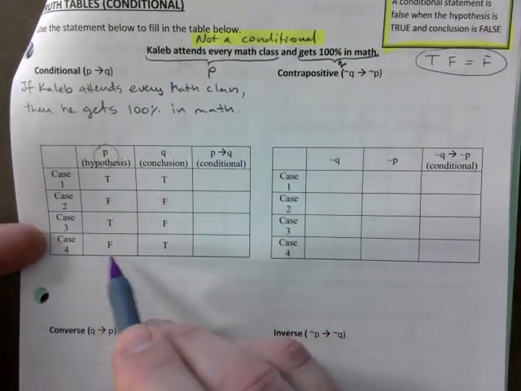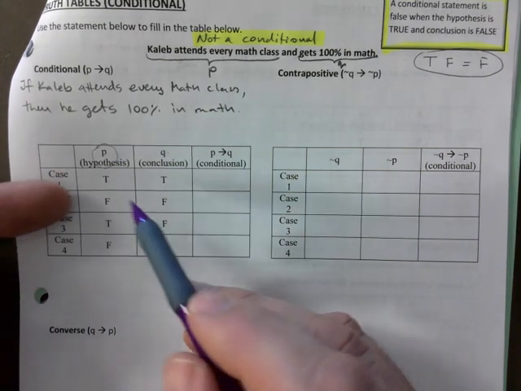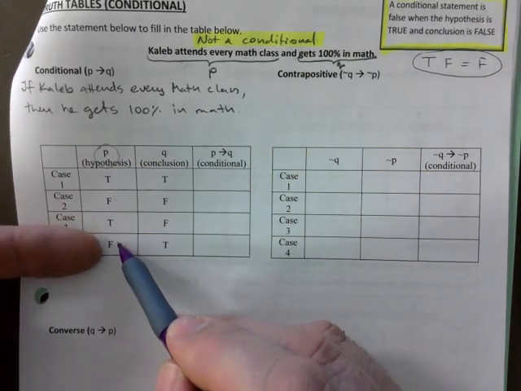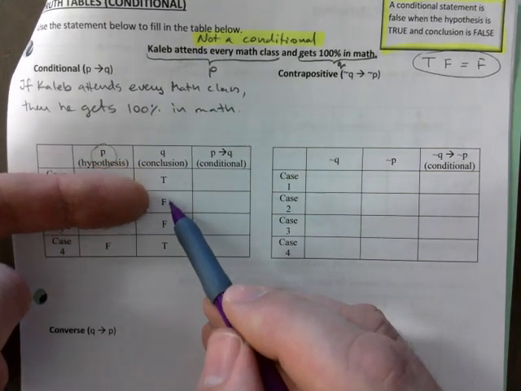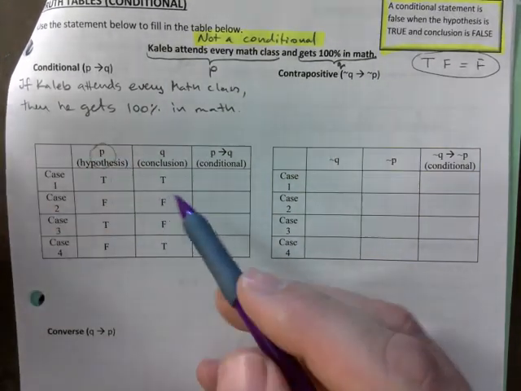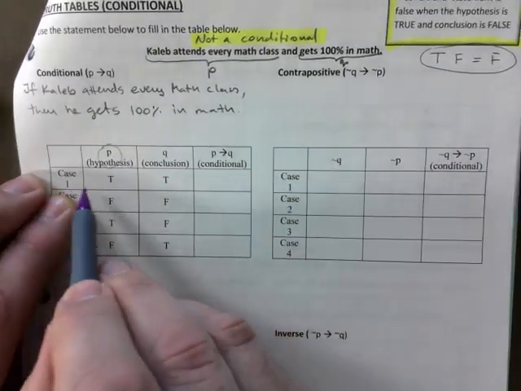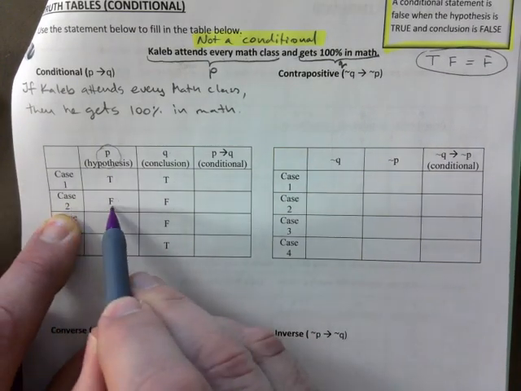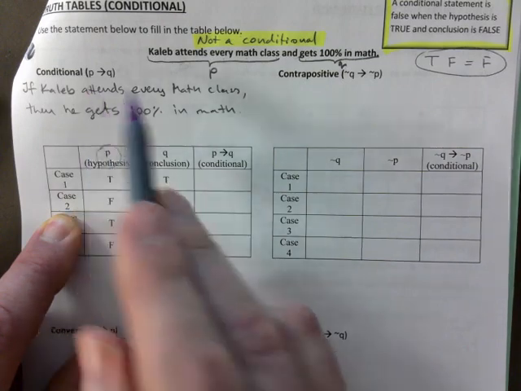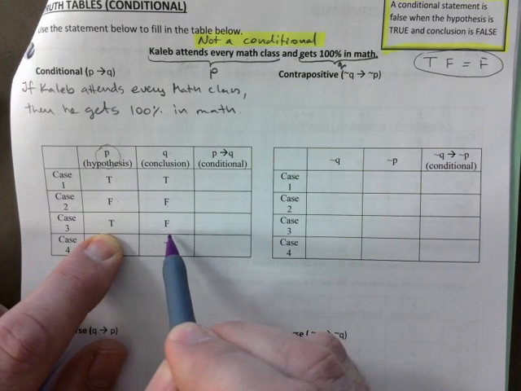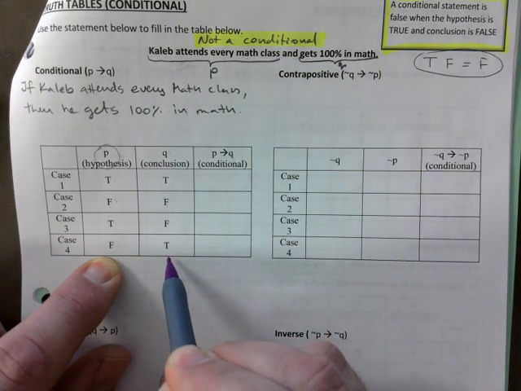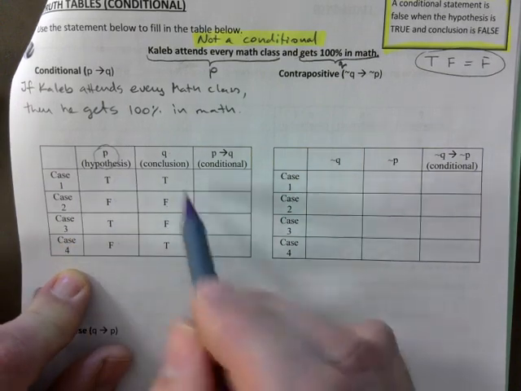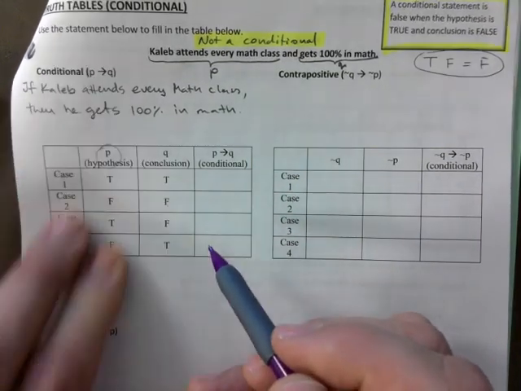So I've laid this out. I made sure these are all different cases. So look what I did. I went true, false, and I went true, false, true. If you look at every single case, the first case is where both parts are true. The second case is where both of the pieces would be false, P and Q. True, false, false, true, right? So this covers all possible cases. So don't worry about this too much.